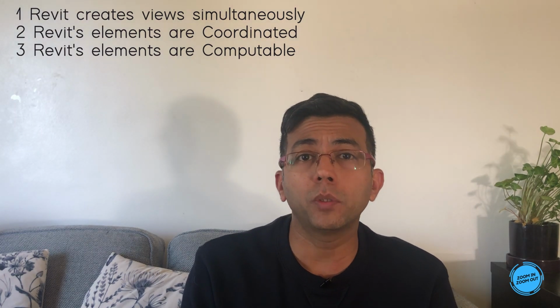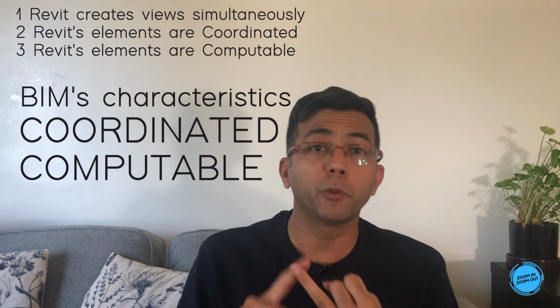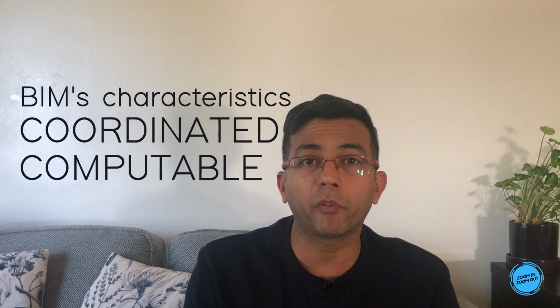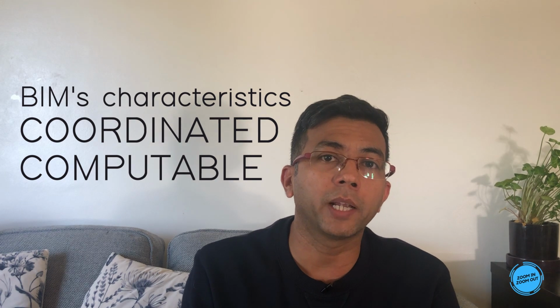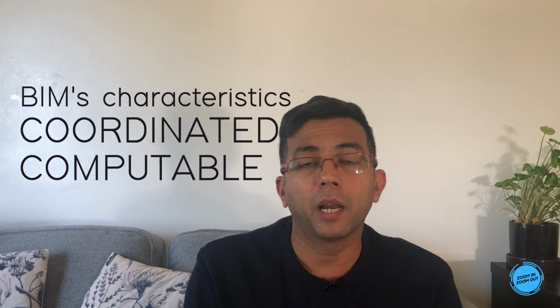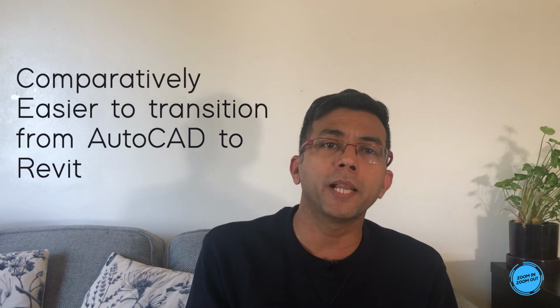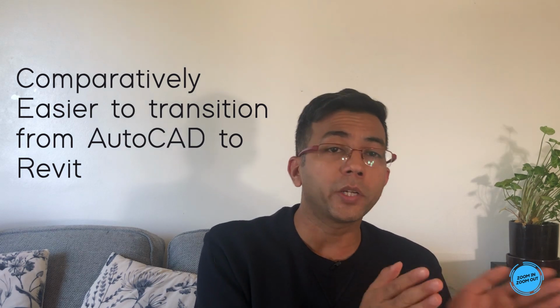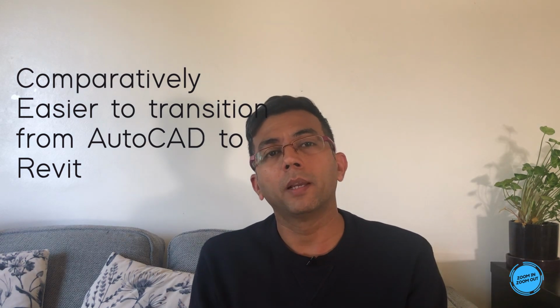Now the last two advantages, Revit being coordinated and computable, are typical characteristics of any BIM software. So it's not just about Revit, any other BIM software designed for building design will do the same thing. I said Revit because it comes from Autodesk, and it is probably easier for people who are already working on AutoCAD or have familiarity with it. It will probably be a little easier to transition to Revit that way.